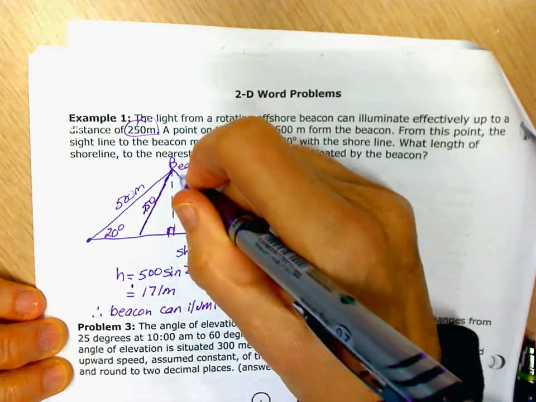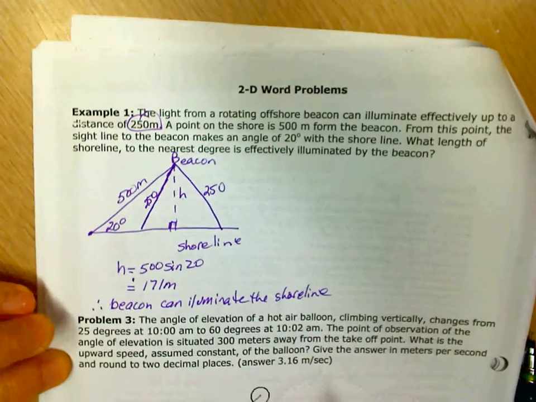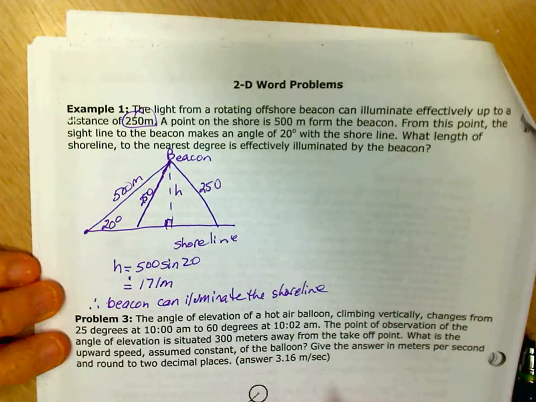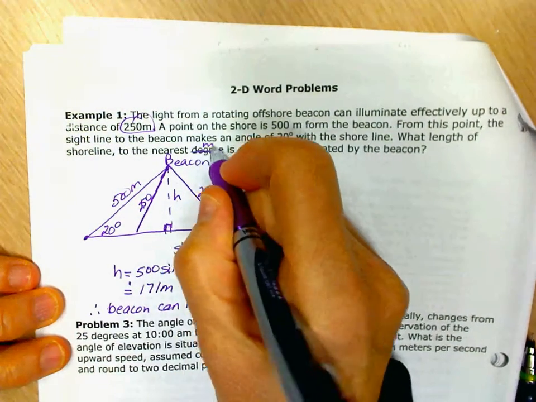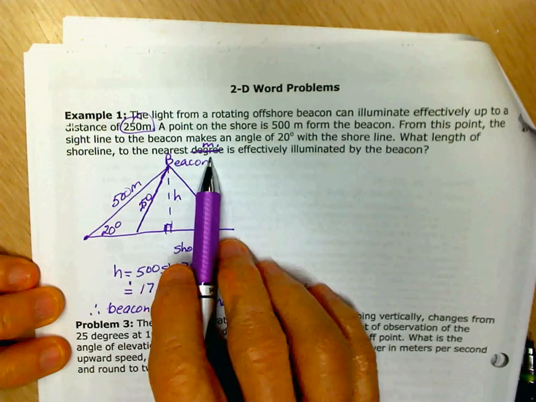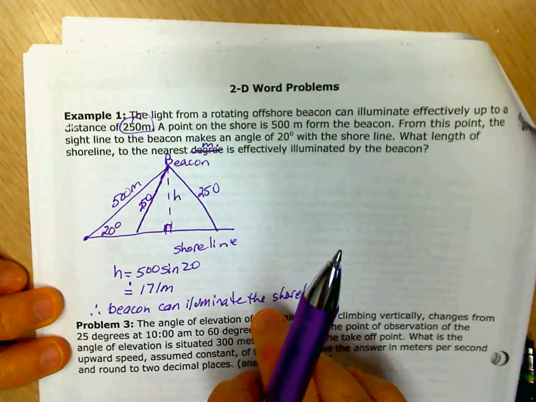And this situation here, 250. This should say, to the nearest, length is in meters. So what length of shoreline to the nearest meter can effectively be illuminated by the beacon?